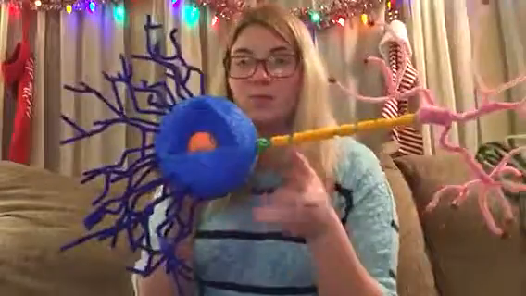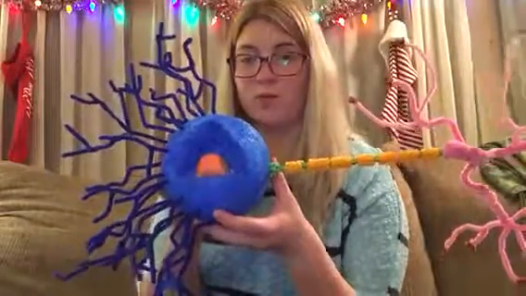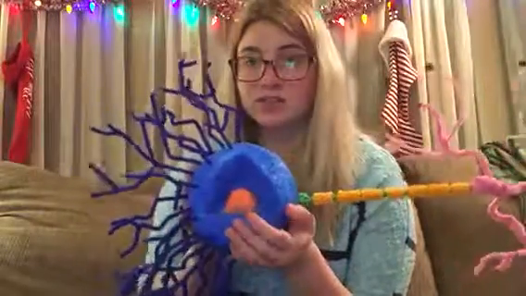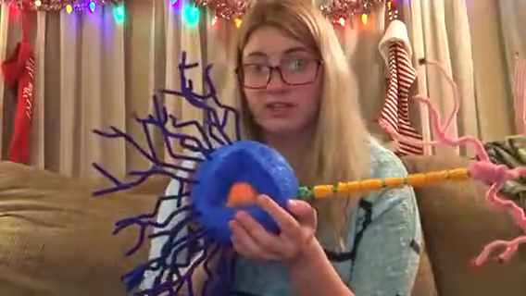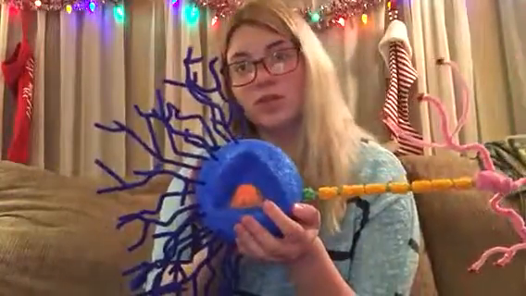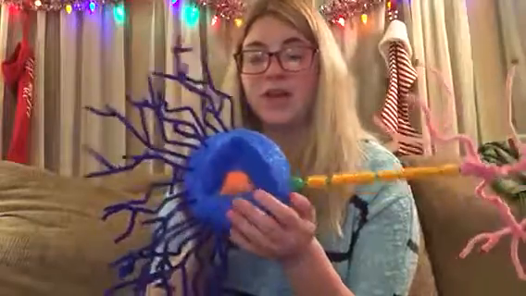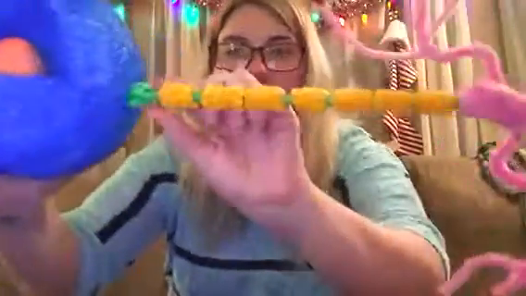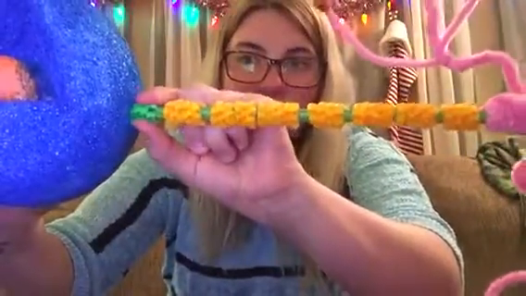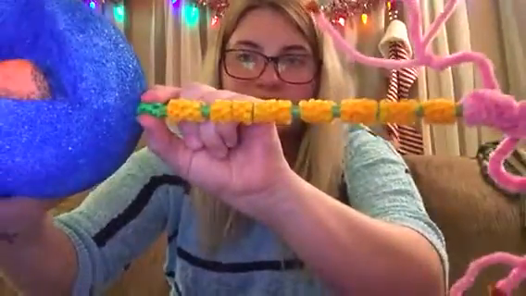So here we have the cell body or the soma, like I mentioned before. And inside of the soma, we have the nucleus. And inside of the nucleus, there's the nucleolus, but you can't see that right now. Here is the axon hillock. This green and blue material represents that.